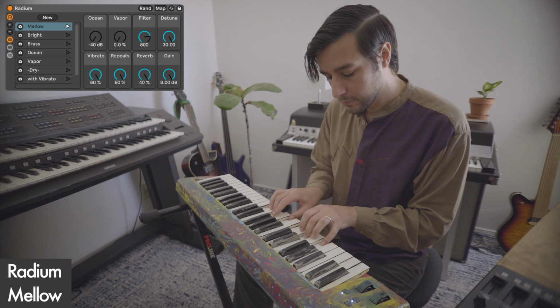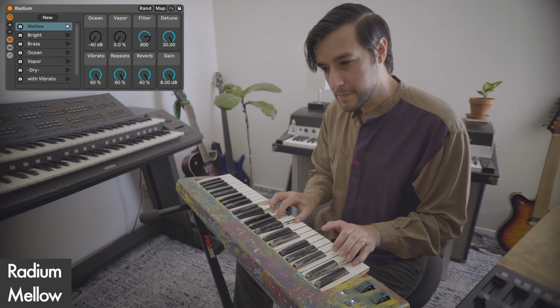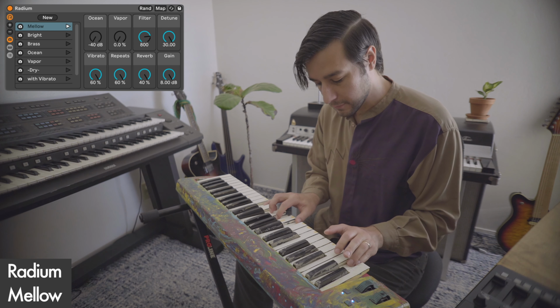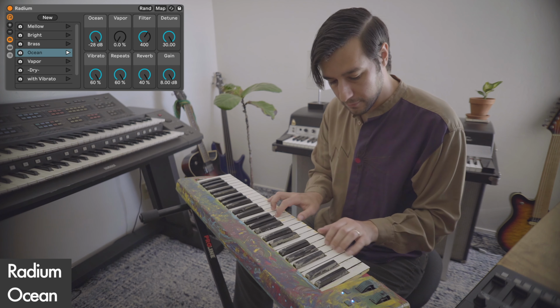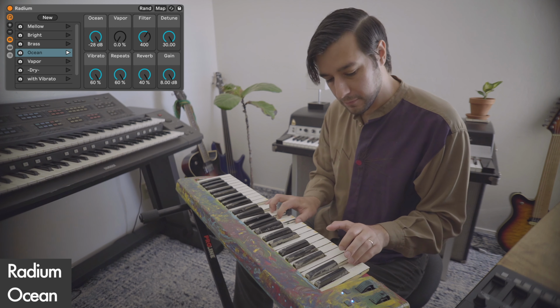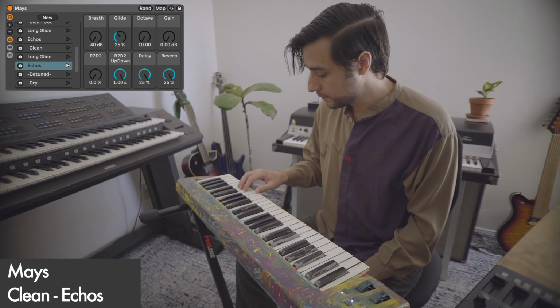Check out this pad instrument called Radium. And here's the Maze lead instrument on top.